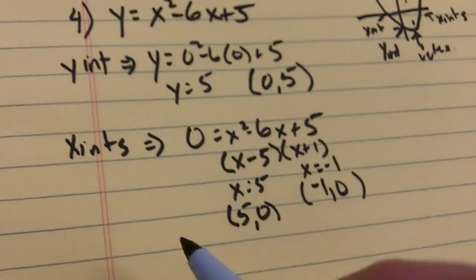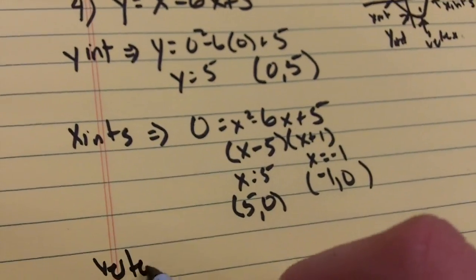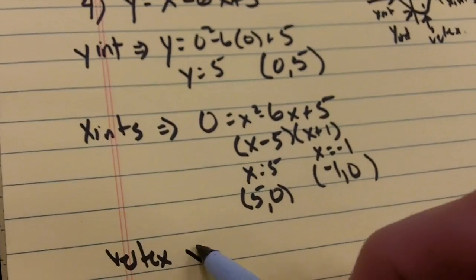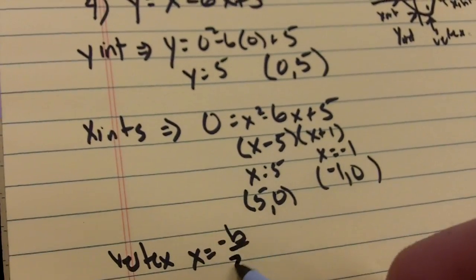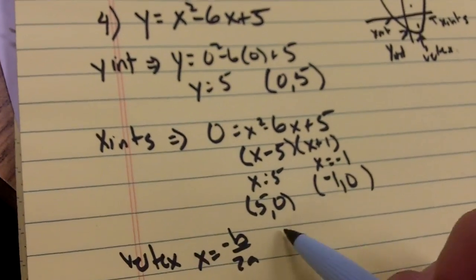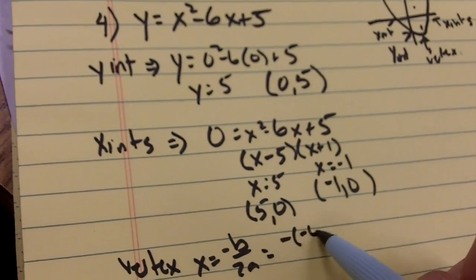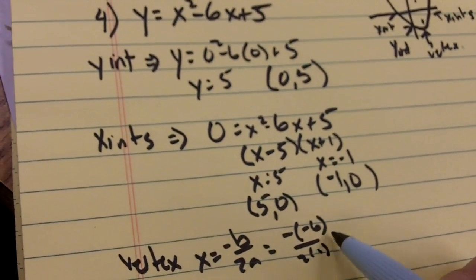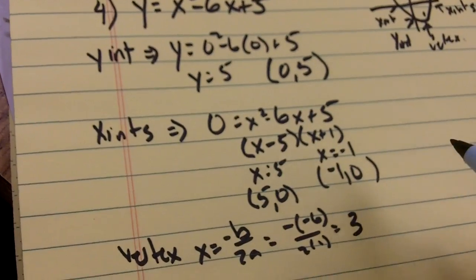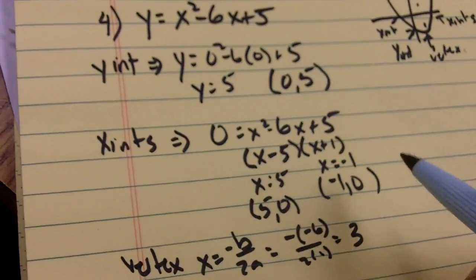Other things I care about: the vertex. I can find the x-coordinate of the vertex by doing negative b over 2a. In this case, that's negative (negative 6) over 2 times 1, which is 3.